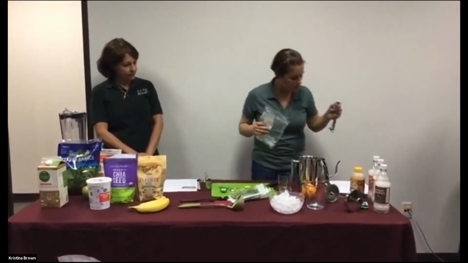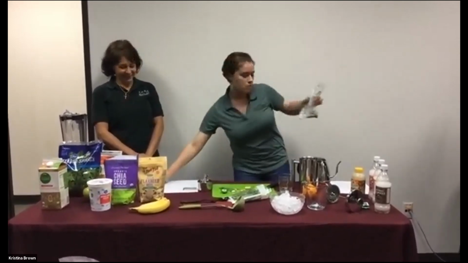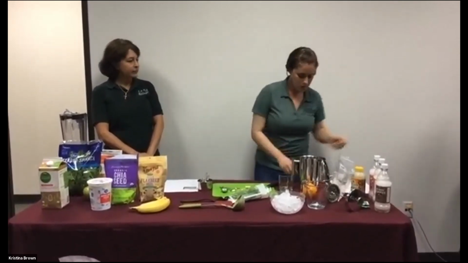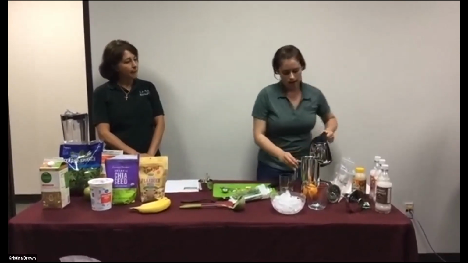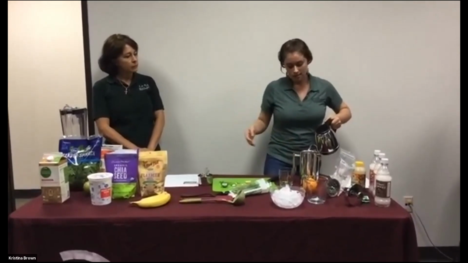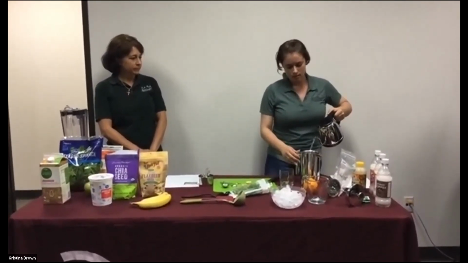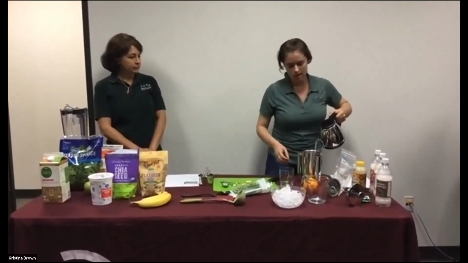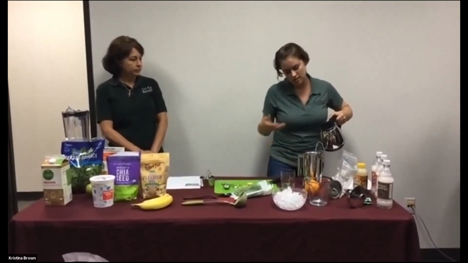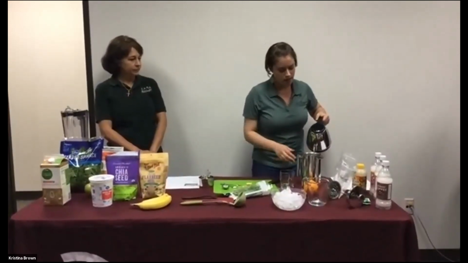Okay, so I've got all of the things that are gonna steep together. And so what we're gonna do is add our boiling water. And then we're just gonna let it hang out for about 10 minutes while we demo our other recipe. So this is another thing that you can customize too. If you don't like your tea super strong, you can let it steep for less time.